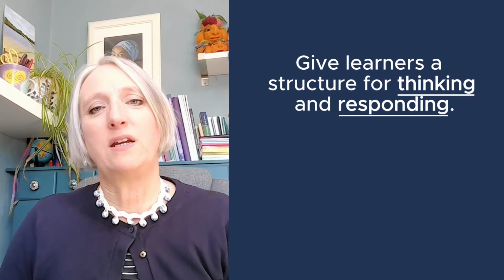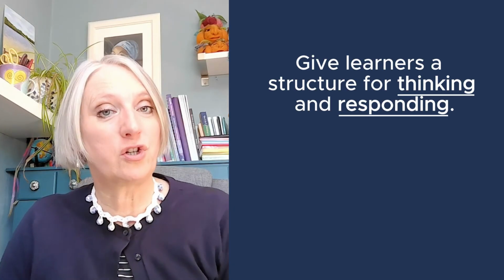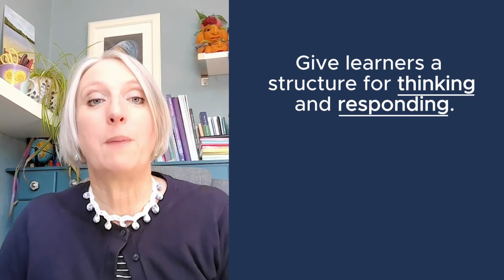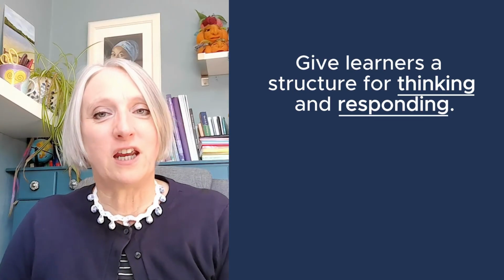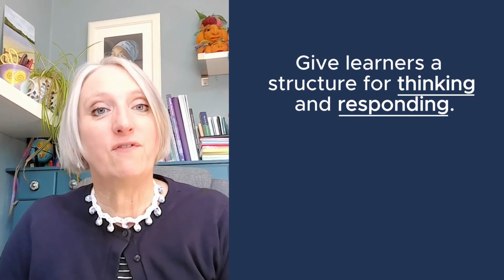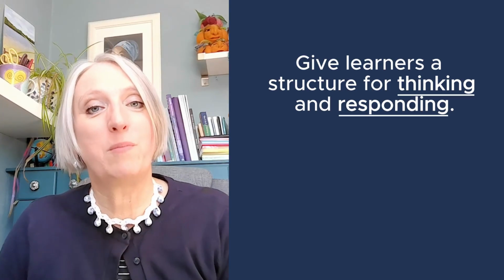What we're doing here is this. We're not just asking a question, we're giving learners a structure for thinking and responding before we expect them to use it. So they're not starting from nothing. They're starting with a model.